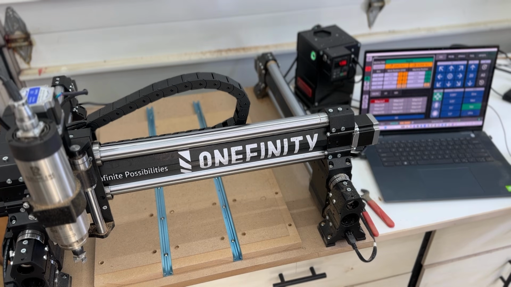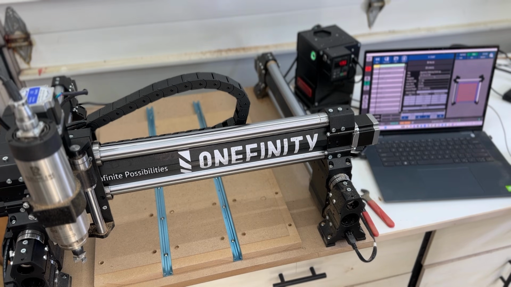Because I canceled that last job, I went ahead and rehomed the machine. Always a good just-in-case measure. And we're going to go ahead and start the new file now.